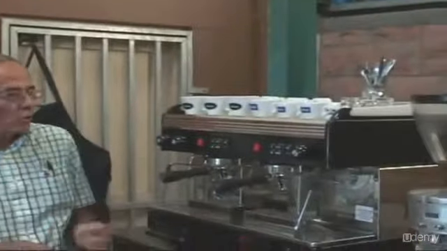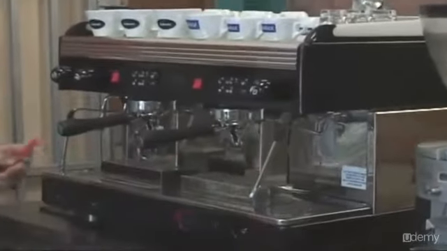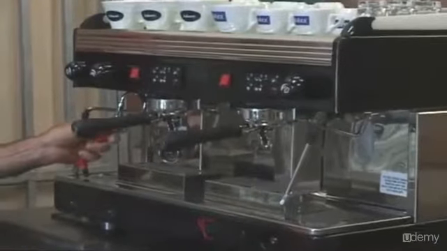So the rule of thumb is, for 50 tables, you have a two-group coffee machine, that's a two-group, with a wand for the steam and a water outlet.